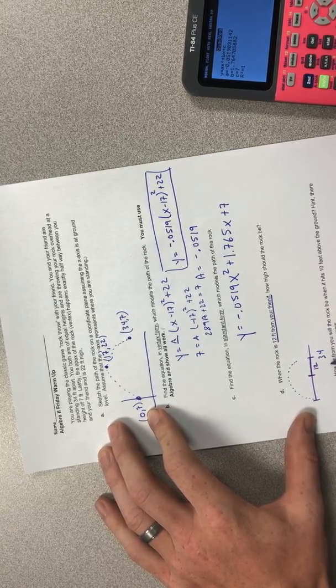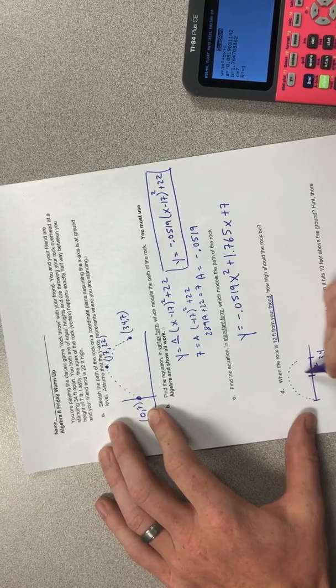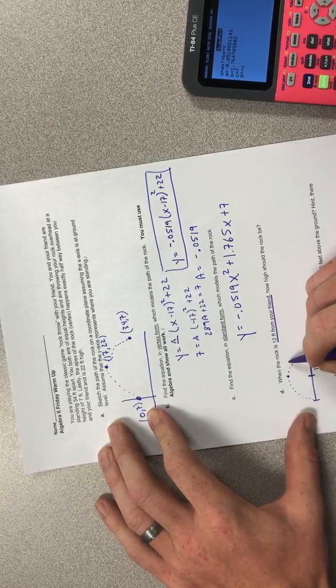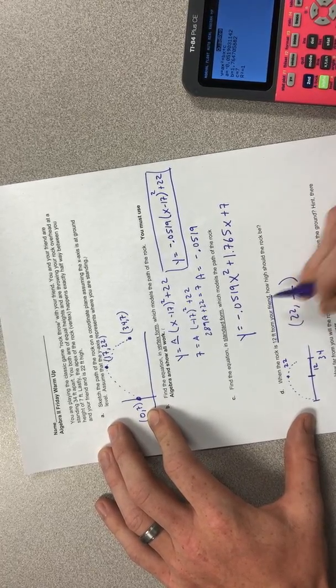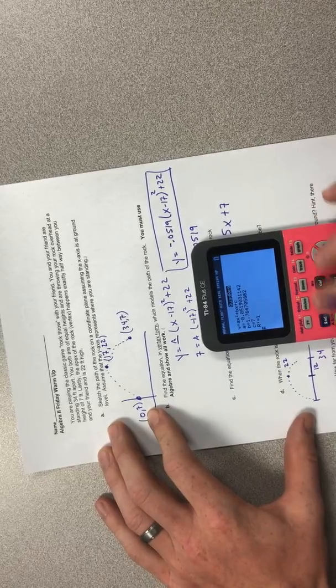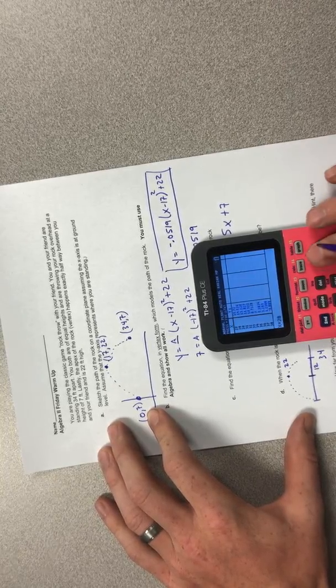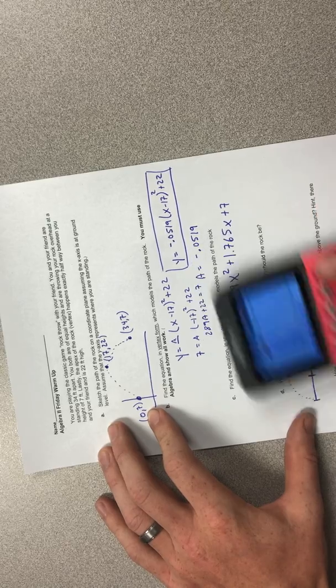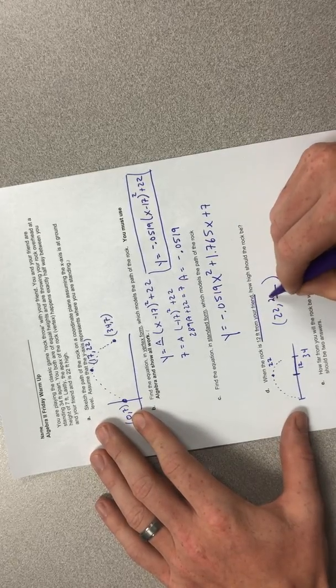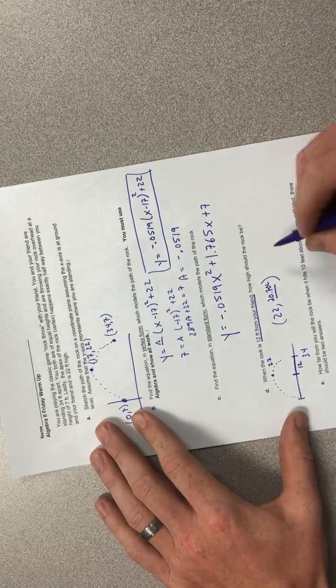So 34 minus 12 is going to be 22. So what I have to do is plug 22 into my equation. You could run it through, or if you're good, you can go over to 22 on the table. And you find that it's 20.702 feet.